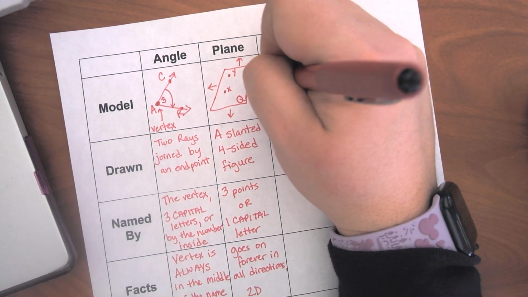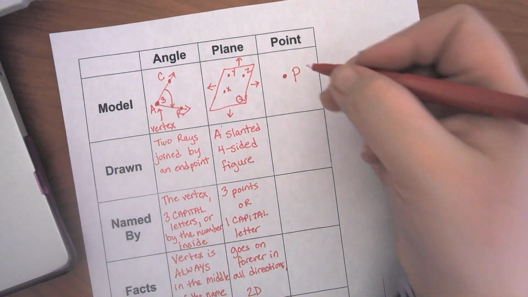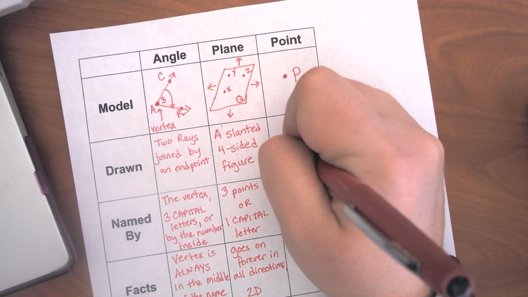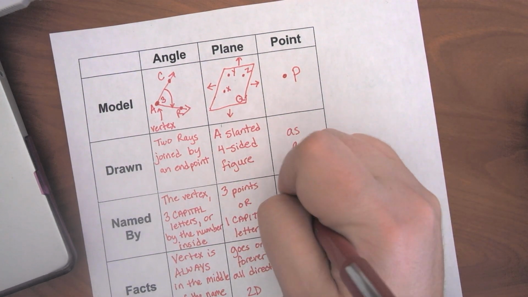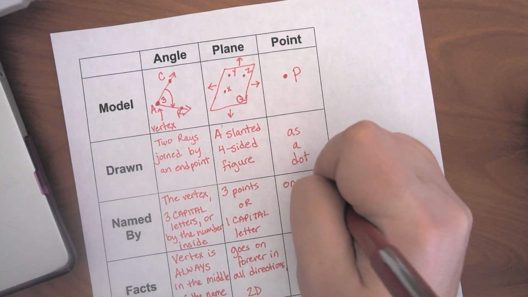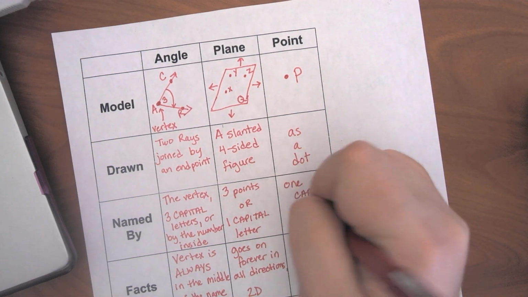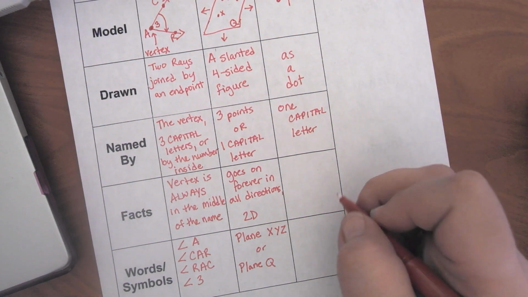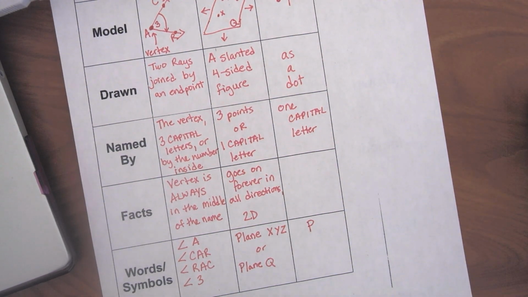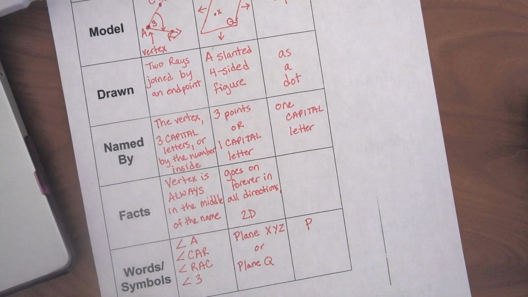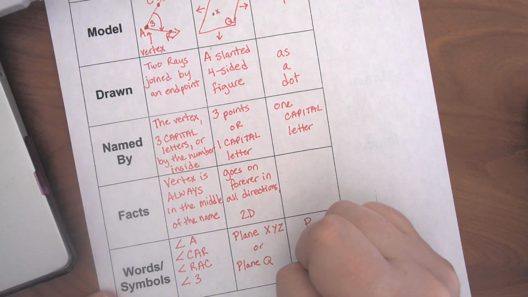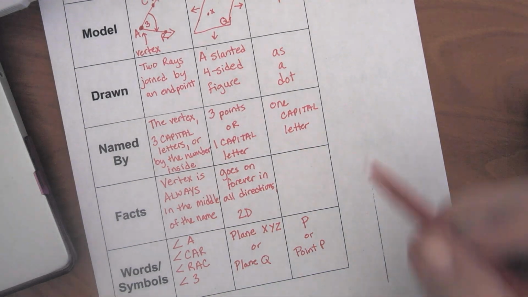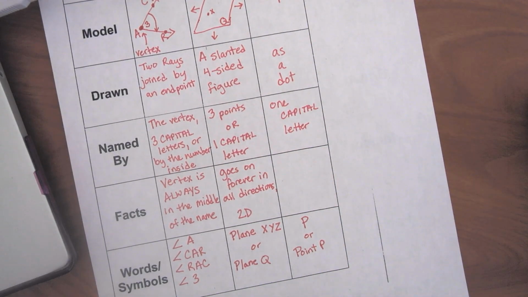This is the easiest one. It's modeled by a dot and then a capital letter. So it's drawn as a dot. It's named by 1 capital letter. And so it doesn't have a symbol, so either it's just the letter by itself. If you hear P or B or A without the word point, that's signifying that that letter is a point. Or sometimes they'll put the word point in front of it and it'll be like point P. So either it's just a capital letter or it's the word point in front of it.